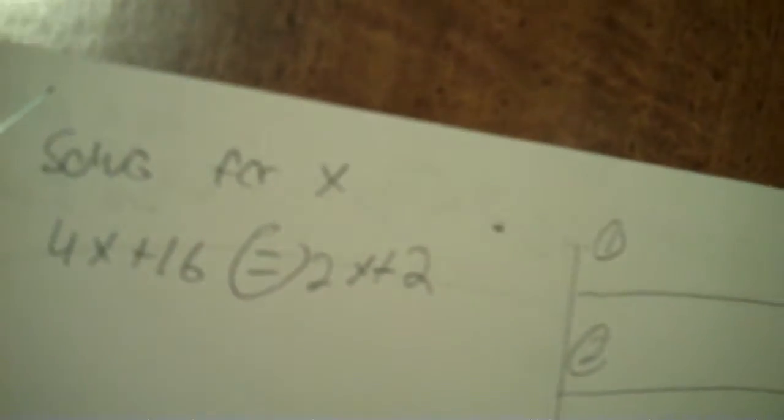Okay, wowza, this one's going to be a little bit confusing, okay? It kind of looks like what you've been doing, but yeah. You're solving for x, there's always going to be two x's, okay? Now, you need to look at your x's.